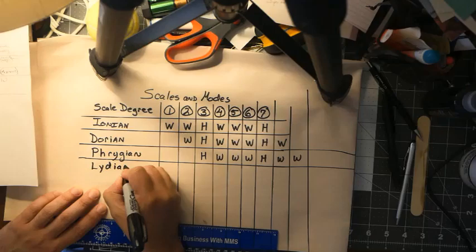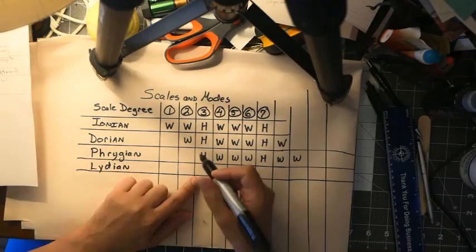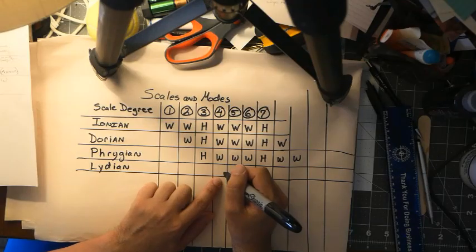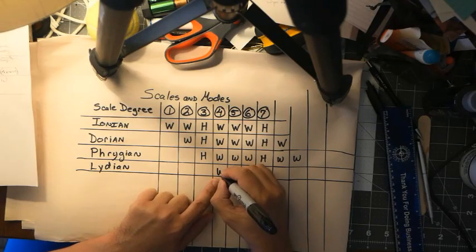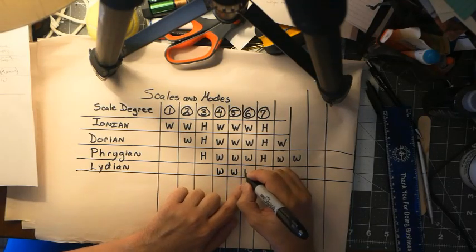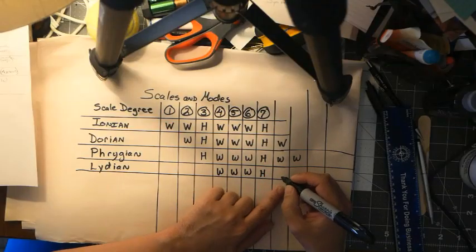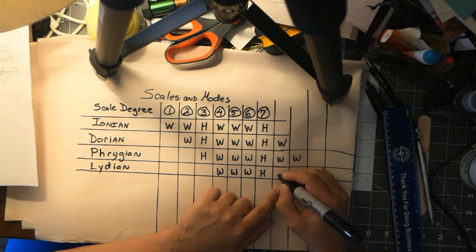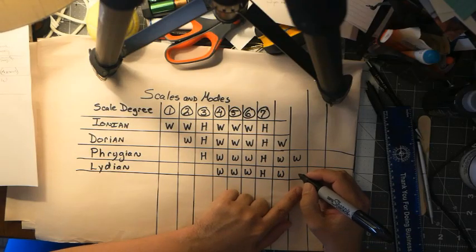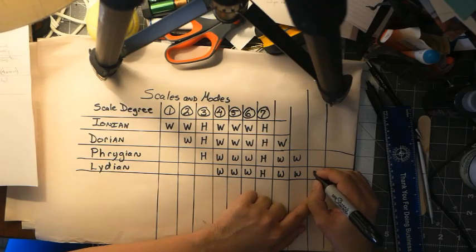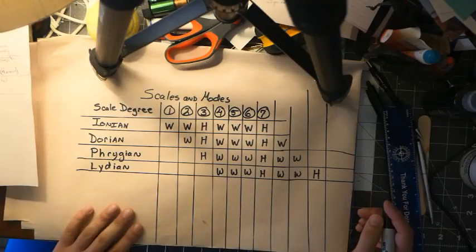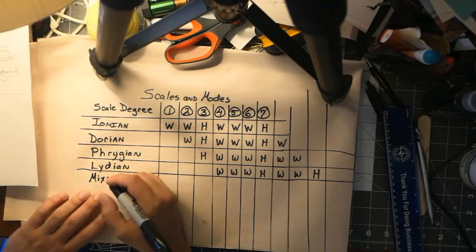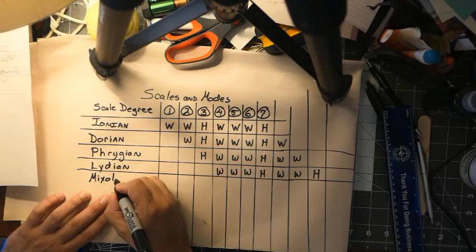The next mode is the Lydian mode. Starting on the fourth scale degree. The next is the Mixolydian mode.